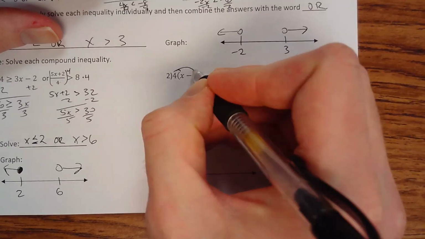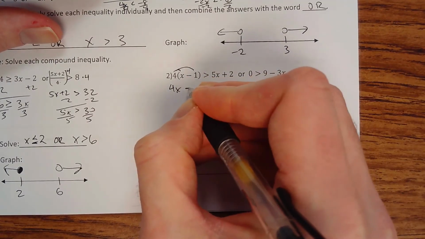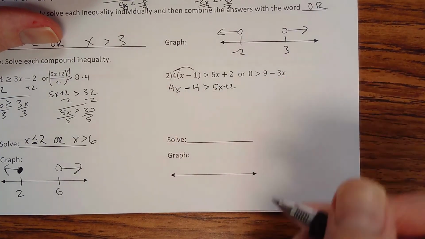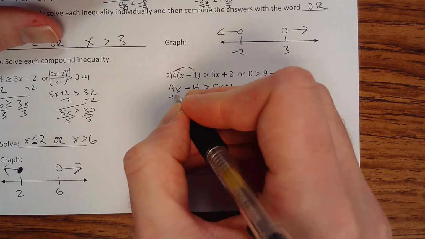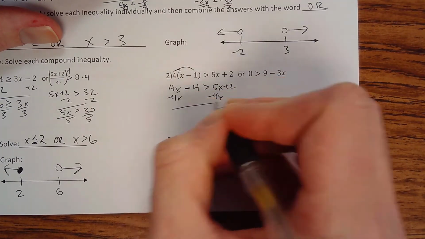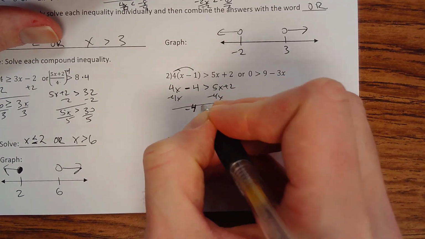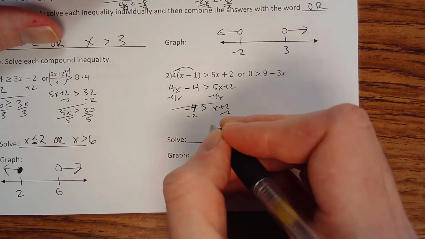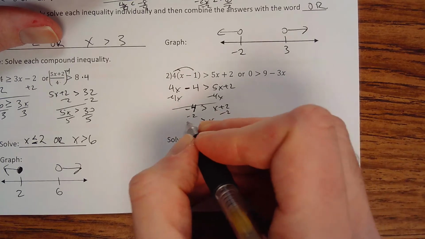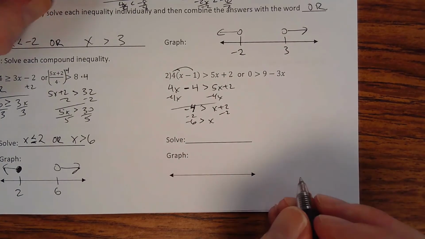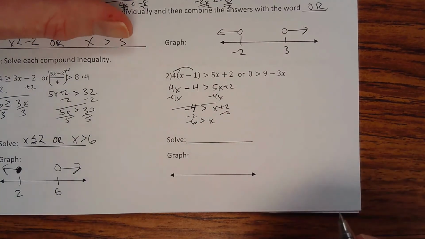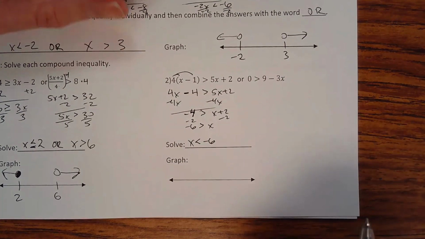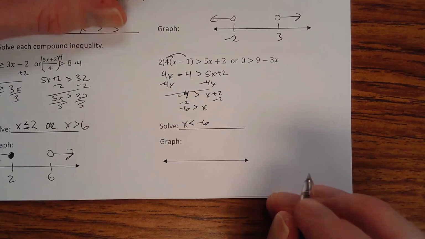So I'm going to distribute the 4 out, so 4x minus 4 is greater than 5x plus 2. Subtract 4x, so we got negative 4 greater than x plus 2. If I subtract 2, I got x on this side, negative 6. Now I want to write the x first, so I'm going to have x first, the arrow is pointing at it, and then negative 6. So x is less than negative 6.